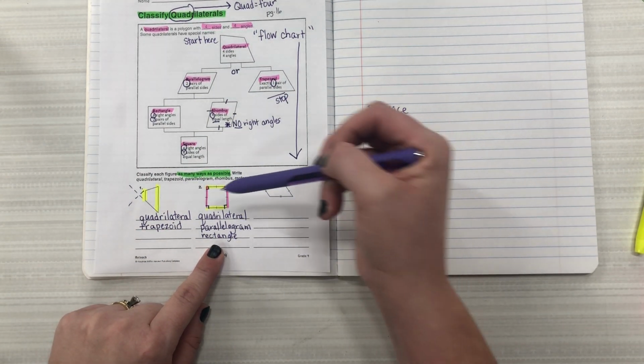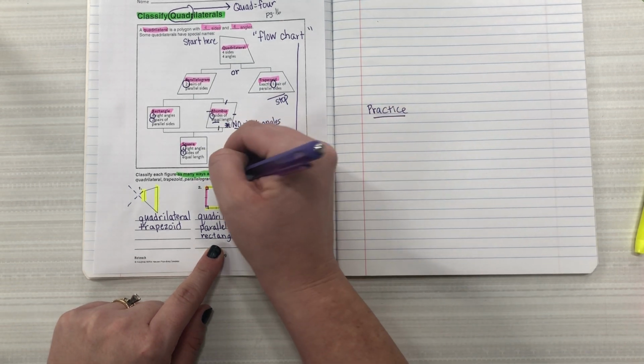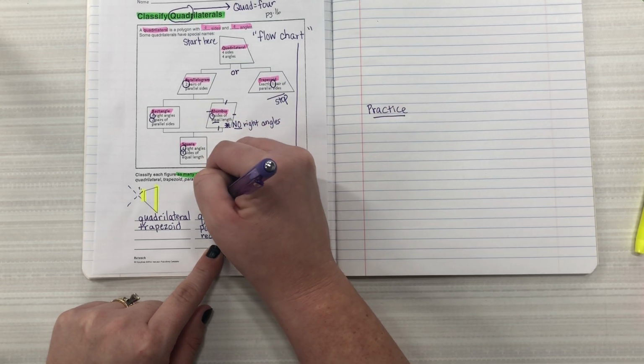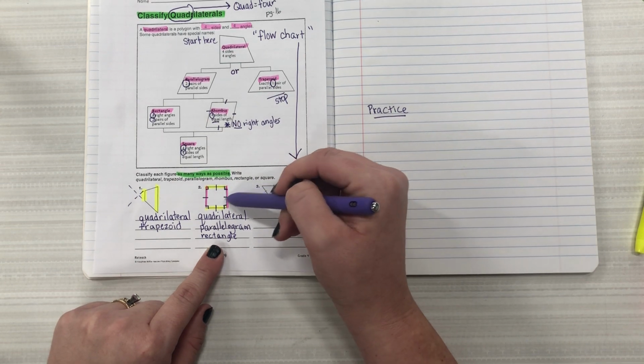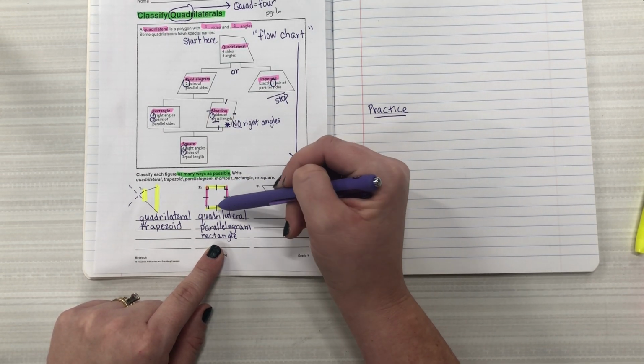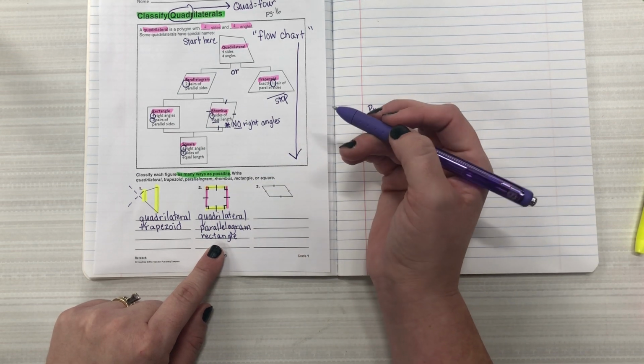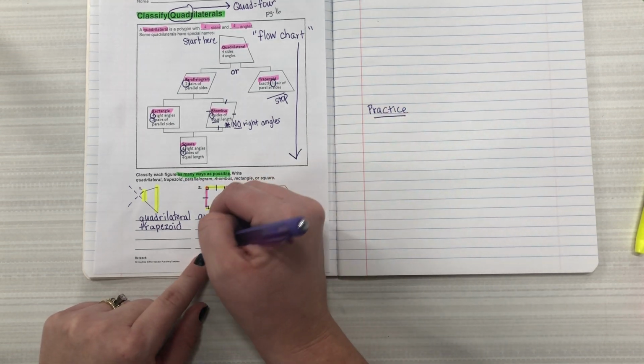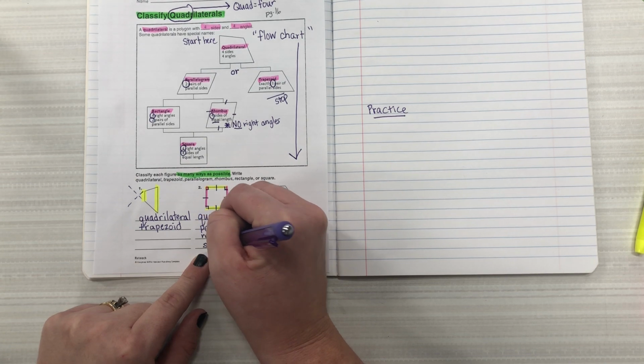Well, we talked about equal length is identified by using the little tick marks. And the tick marks have to be the same amount of ticks on each side. So there's 1 tick mark at the top, 1 on the right side, 1 on the bottom, 1 on the left side. So that indicates equal length. So the last label for number 2 is a square.